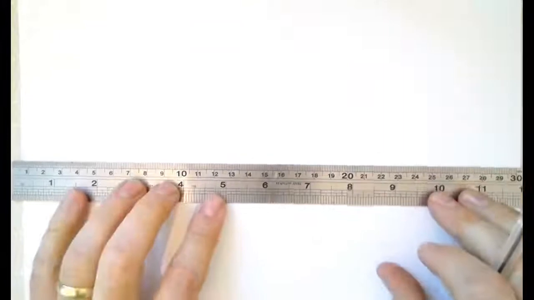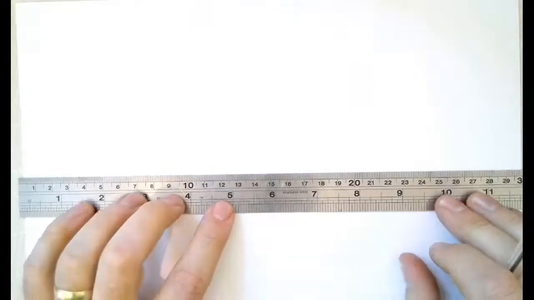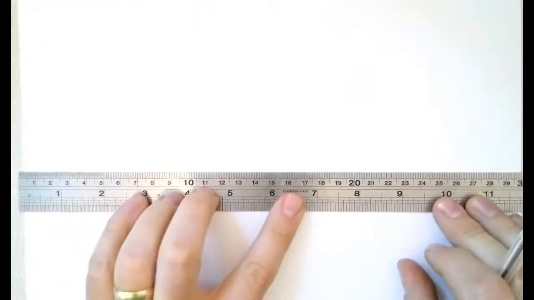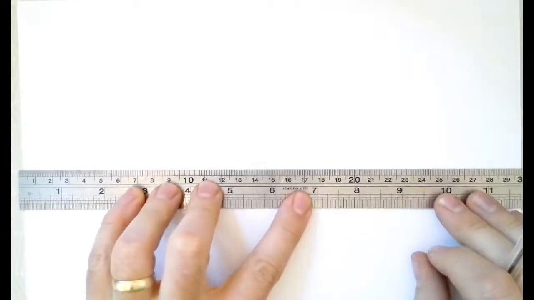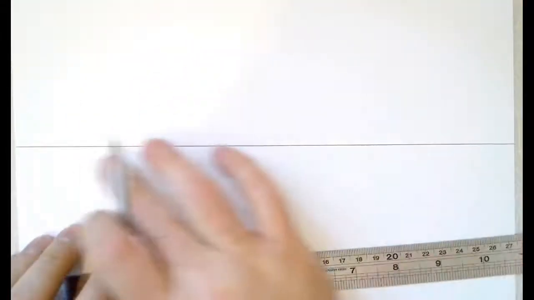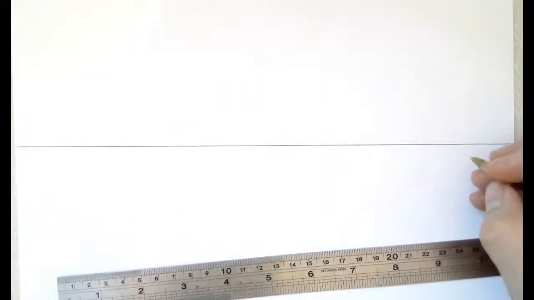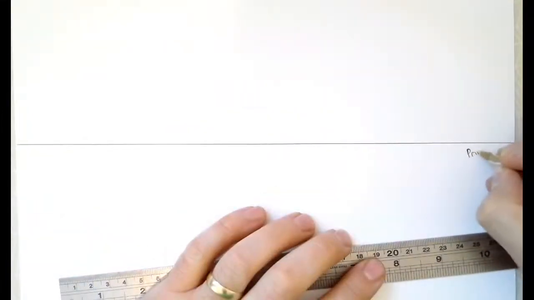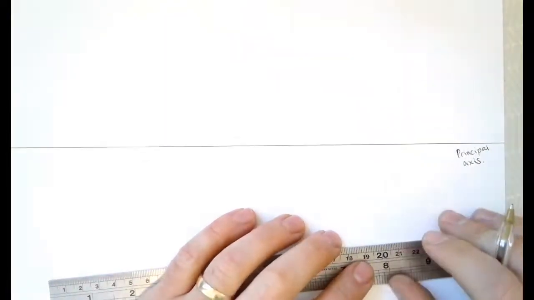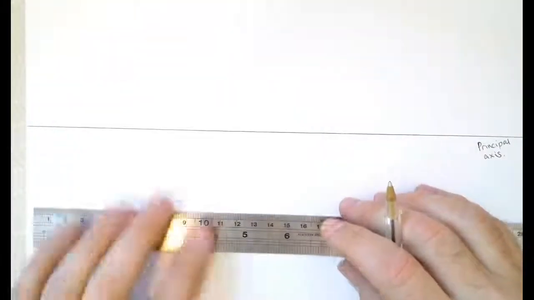So the first step is to draw a horizontal line across our sheet of paper. So I've got a piece of A4 paper, I've turned it landscape and I've just drawn a line all the way along the middle like so. So this is going to represent our principal axis. So I'm just labelling it up on the right hand side here, really nicely out of the way.